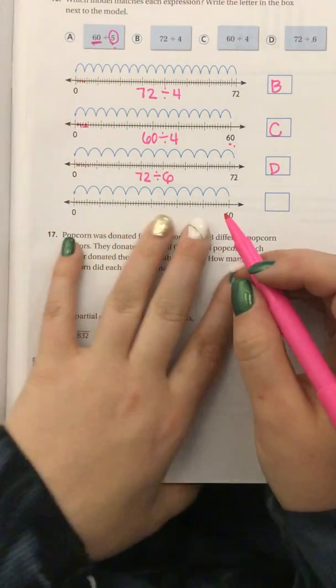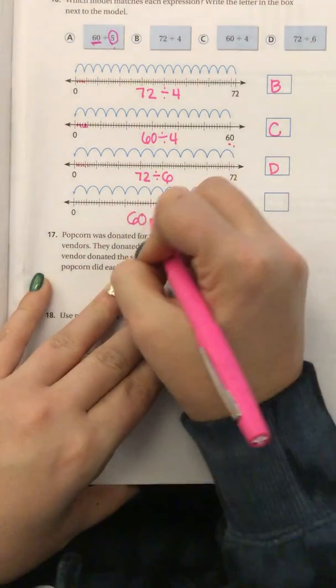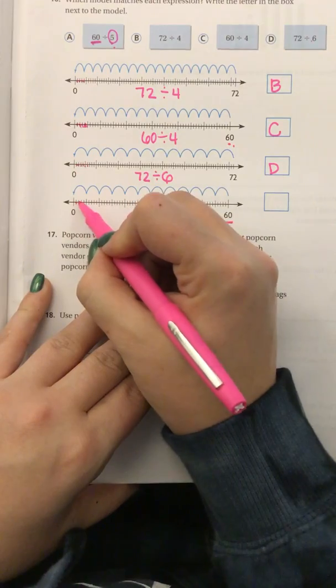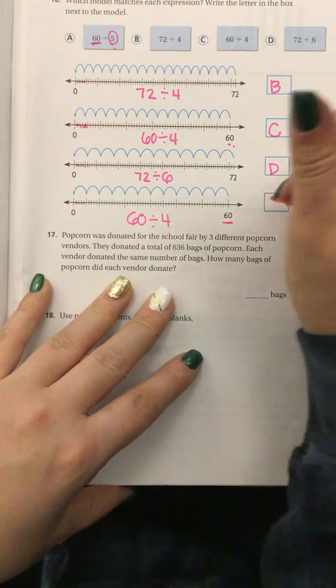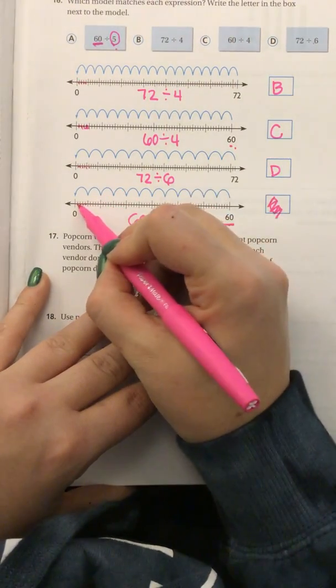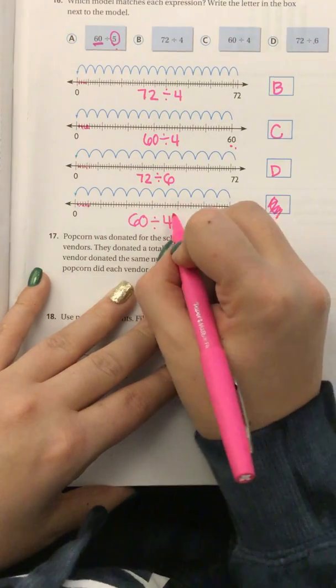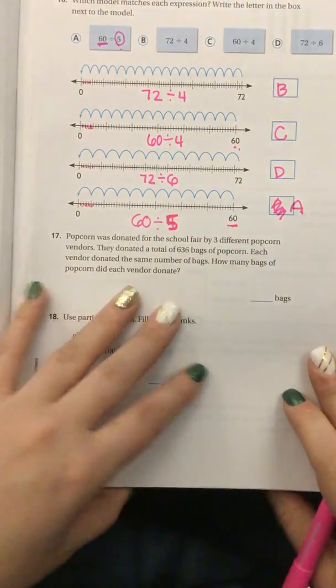And we'll just check this one just to make sure. So 60 is my dividend, because that's where my number line ends, divided by 1, 2, 3, 4. I'm dividing by 4, which is C. Nope, sorry. 1, 2, 3, 4, 5. My apologies, 5, which is A.